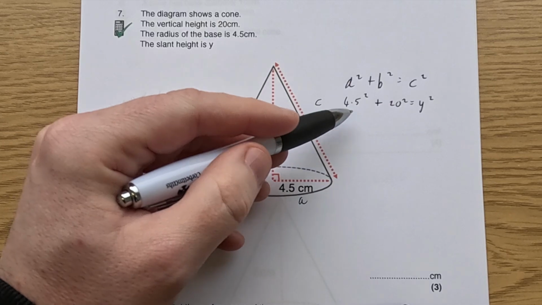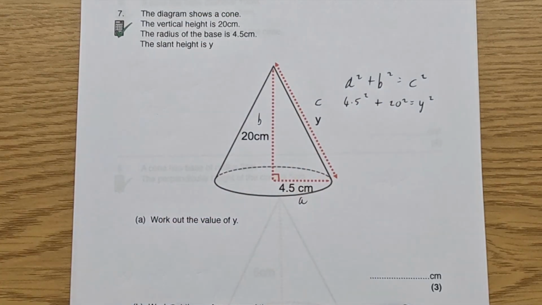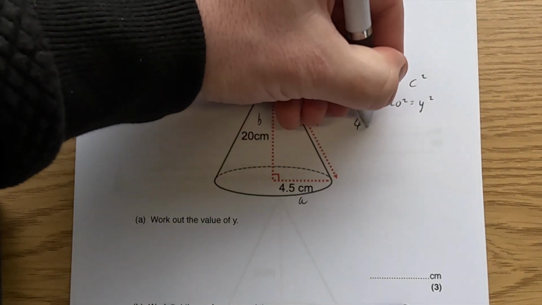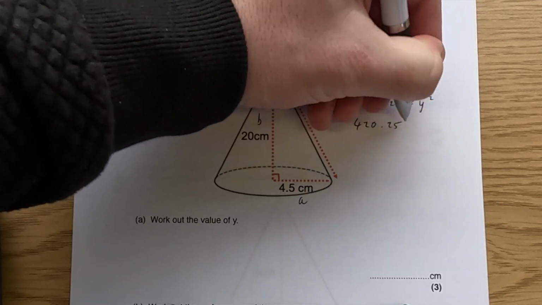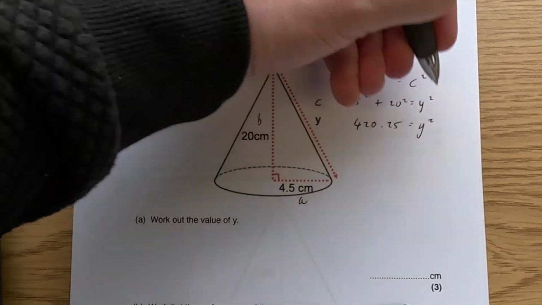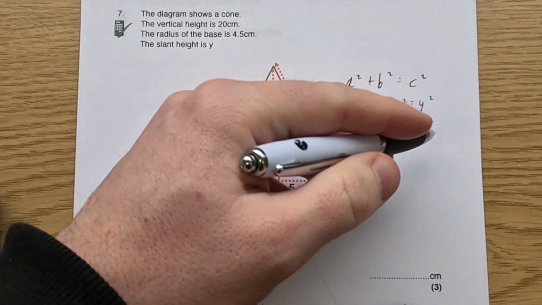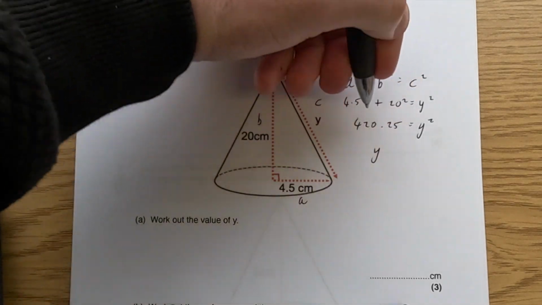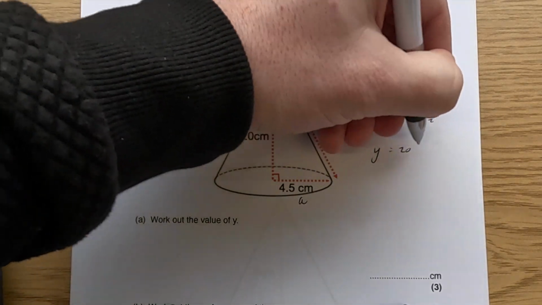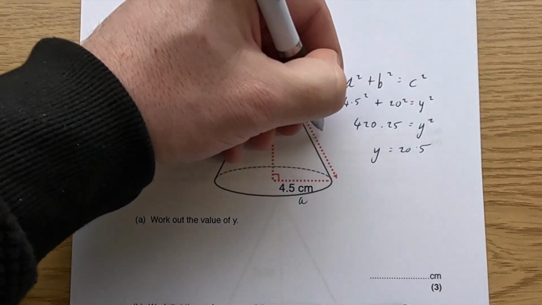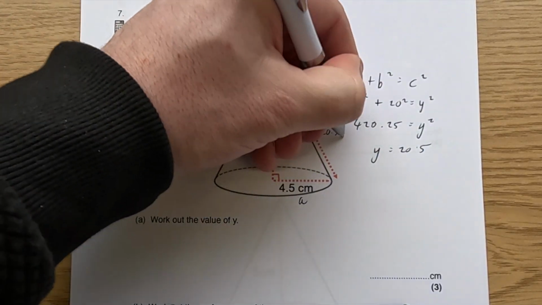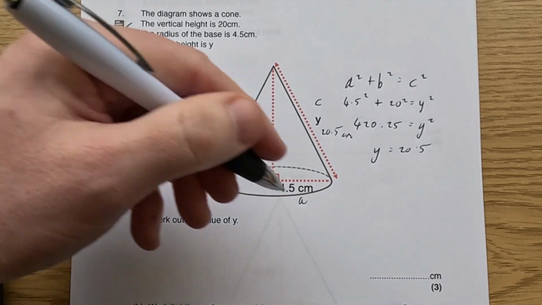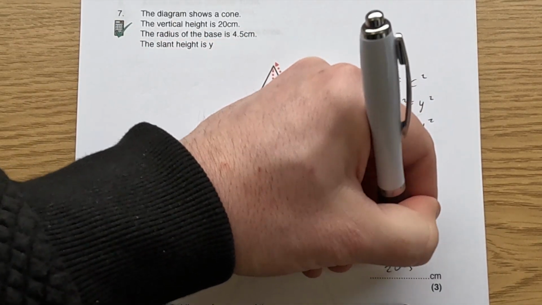So let's work out 4.5 squared plus 20 squared on our calculator. And that's equal to 420.25. And that's equal to y squared. So we've just worked out that left-hand side. And now we just need to square root. So if we square root that, we can work out what y is. So y will be equal to the square root of this, which is equal to 20.5. So that means the slant height is 20.5 centimeters. Fantastic. So we've worked out the value of y, 20.5.